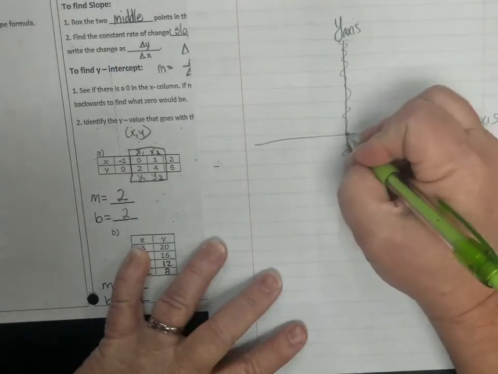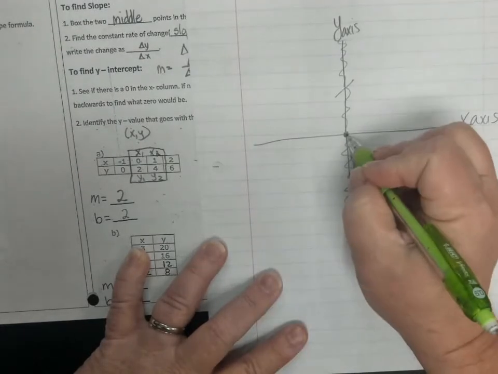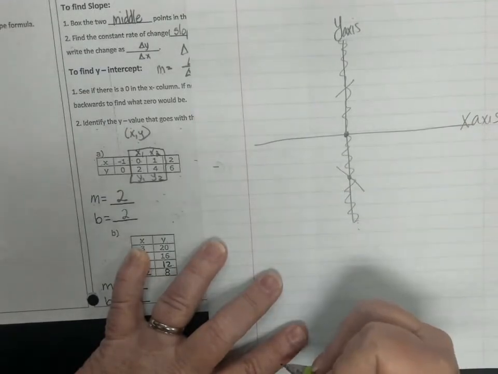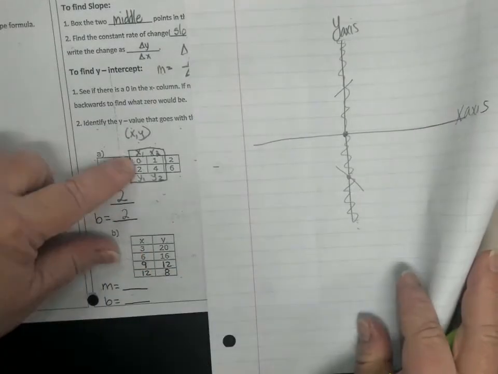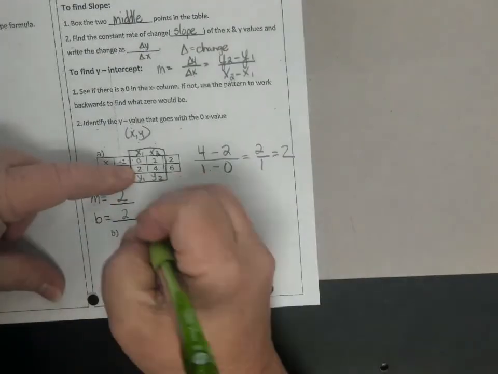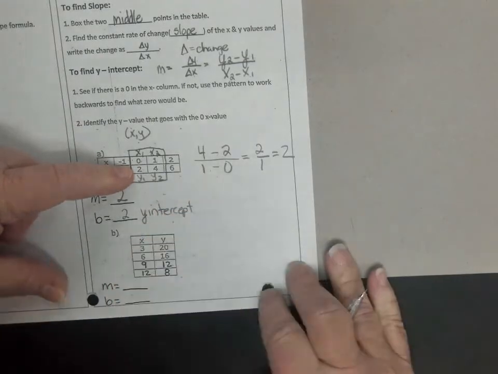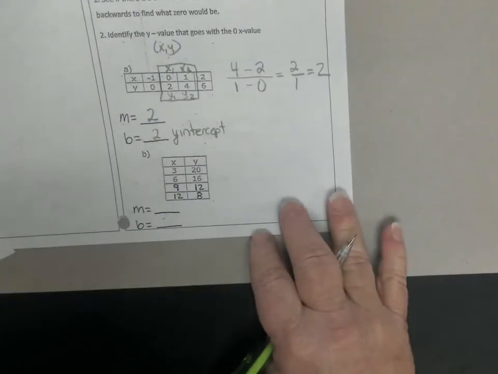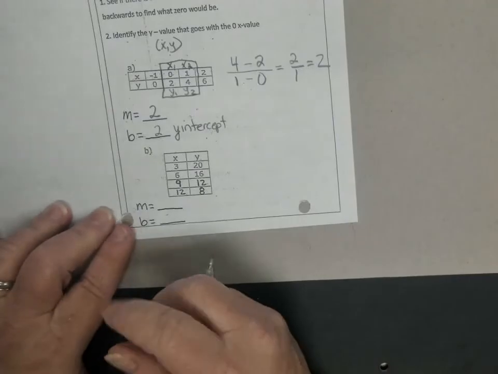Yes, x is equal to 0. So if I cross the y-axis up here, x is still 0. If I cross the y-axis down here, x is still 0. So that's why in a table, we can just look for where x is equal to 0, and we have our y-intercept. Okay, so remember, b is your y-intercept. So there's my slope and my y-intercept. Pretty simple, correct?